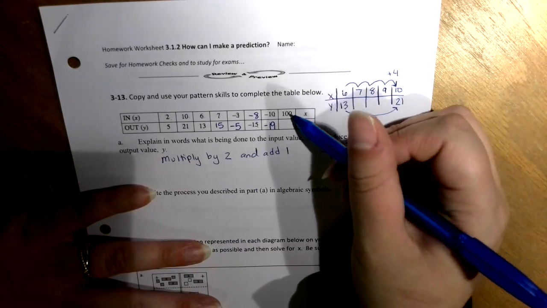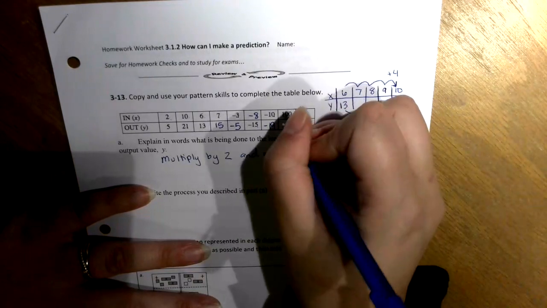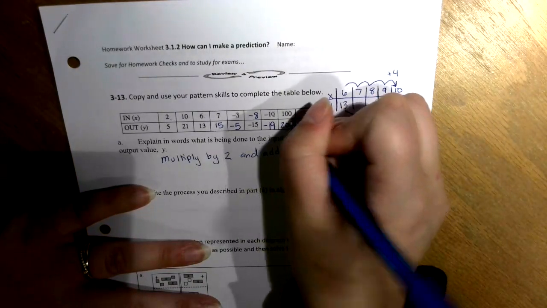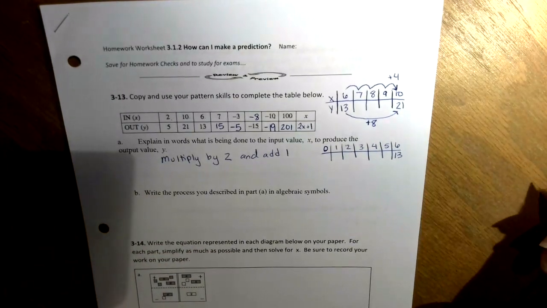All right, and then for 100, I multiply it by 2, so that would give me 200. I add 1, that gets me to 201. All right, hopefully that kind of makes sense.